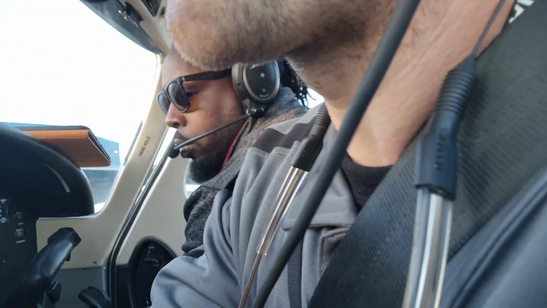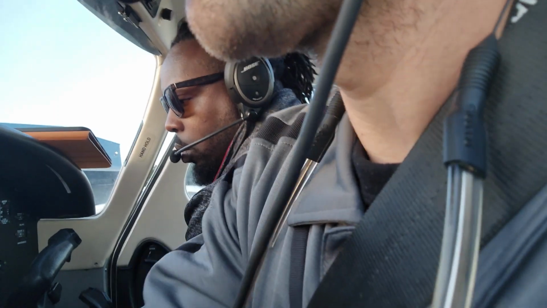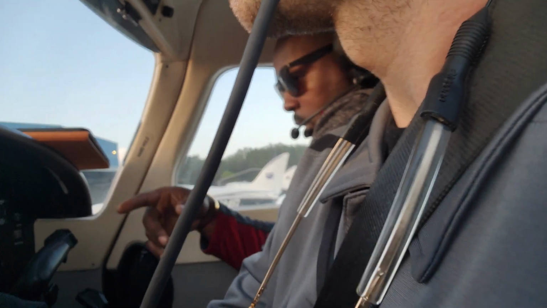All right, so we're going to test our radios. We're going to dispatch, and we're going to get our weather, and then make sure our frequencies for ground and tower are set in. So our dispatch is 123.3.